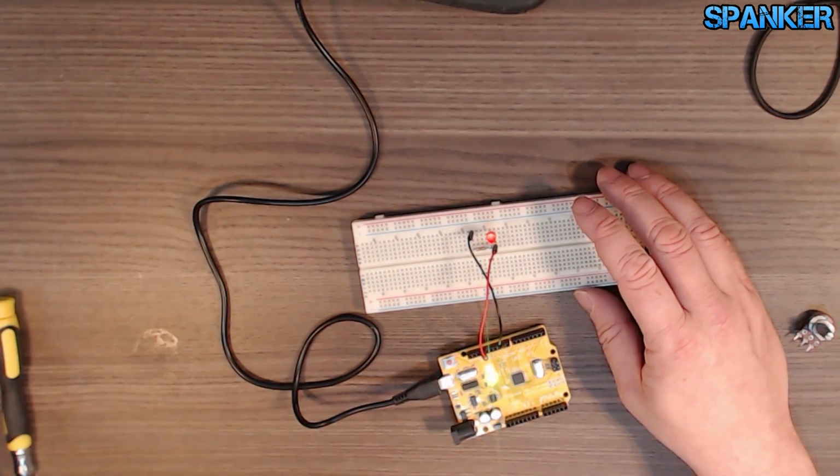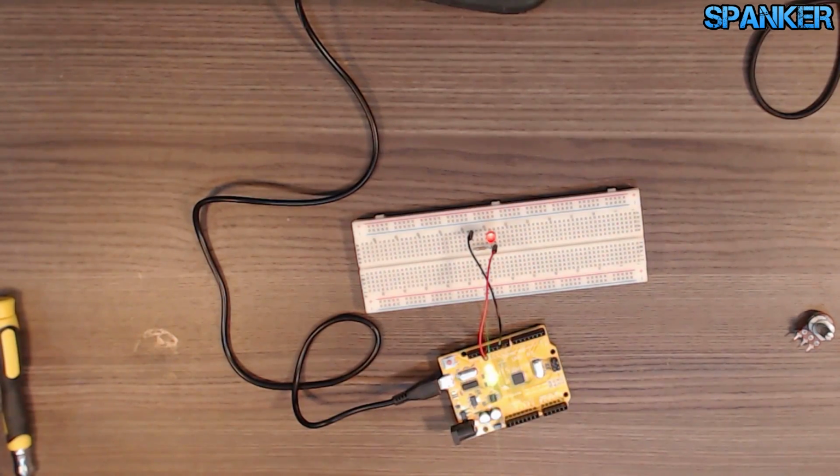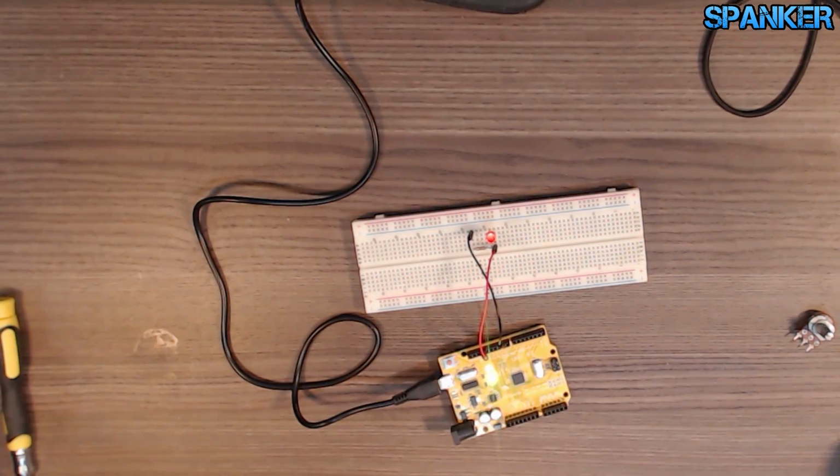So it's going 3 times faster because we've told it to do it at 10 milliseconds. If I want to make it go slower, I could change it to 100 milliseconds. Upload that code. And now it's going up a lot slower. So I can make it glow.